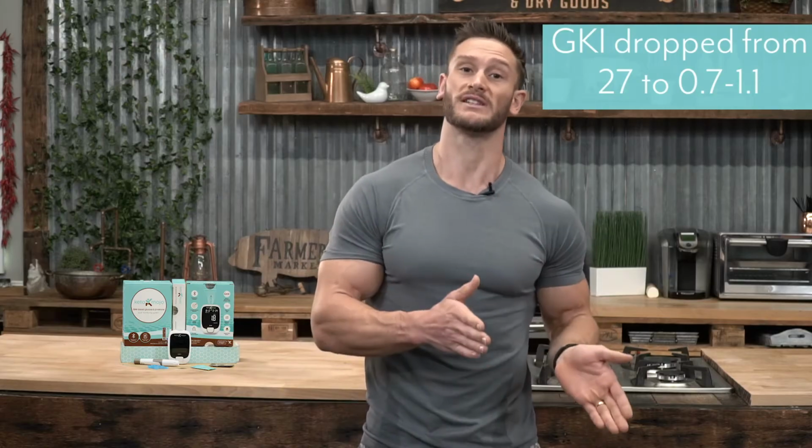On average between these patients, GKI came down from 27 all the way down to 0.7 to 1.1. So you want to have your GKI nice and low. A low GKI indicates that you have low levels of blood sugar and moderately high levels of ketones. Now I'll explain exactly how it breaks down and how to calculate it a little bit later in this video.